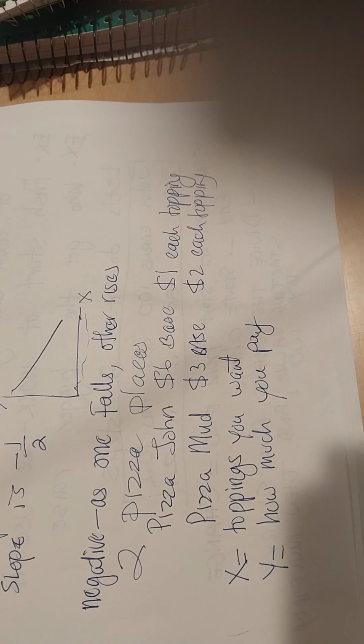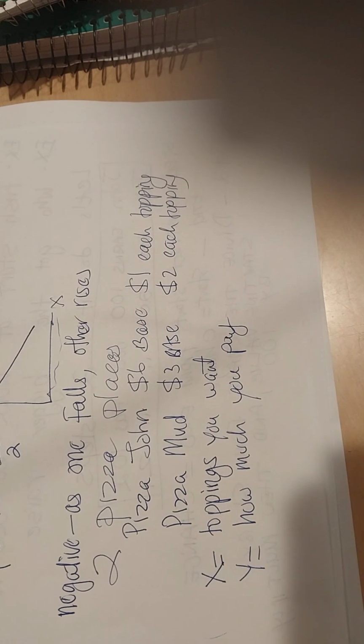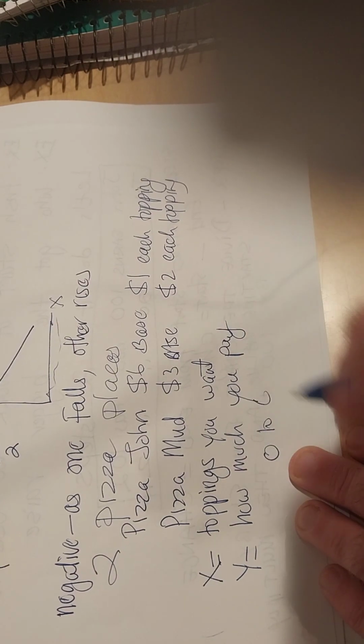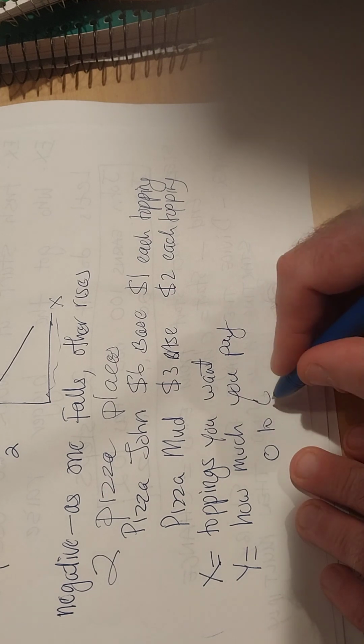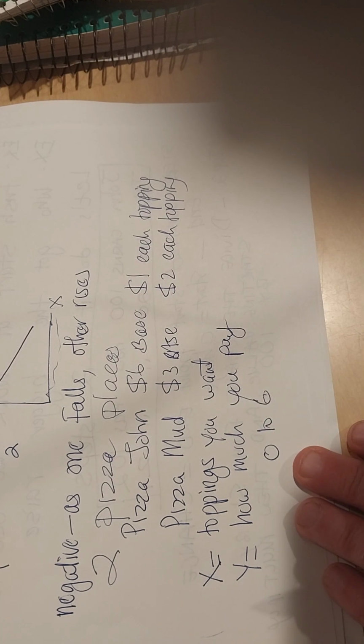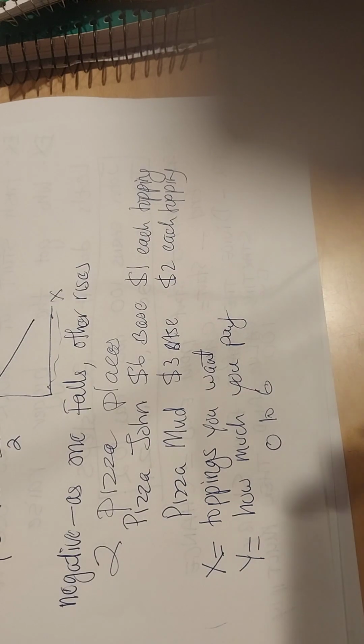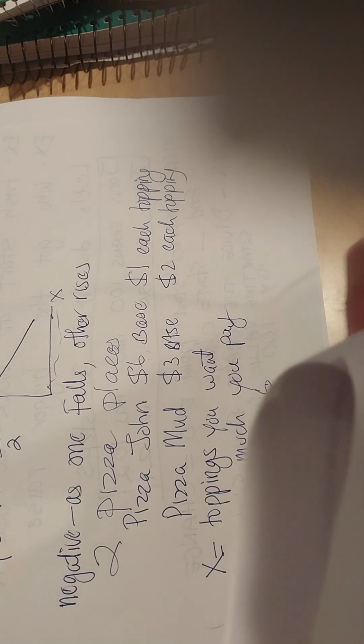So what we're going to do here is draw a graph, and the scale on the bottom is going to be 0 to 6, because if you have more than 6 toppings, would that even be nice? So we basically draw a line for each pizzeria and we'll label the two. And basically, this is what the line looks like.